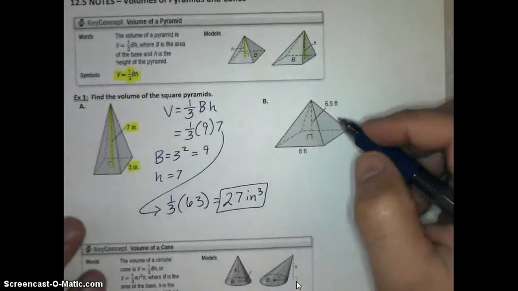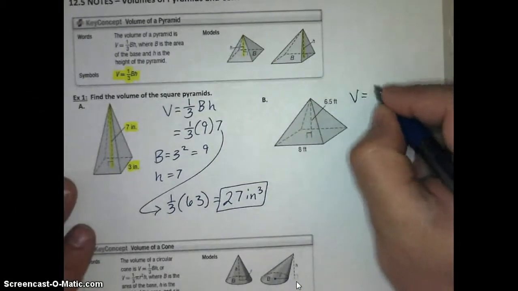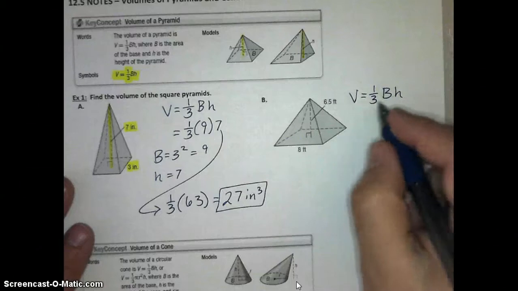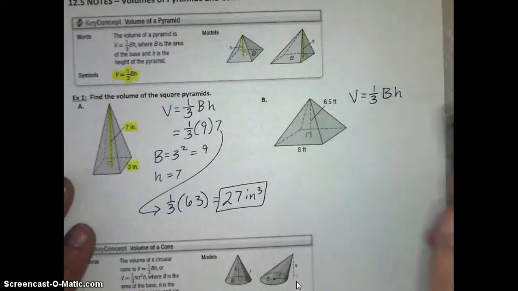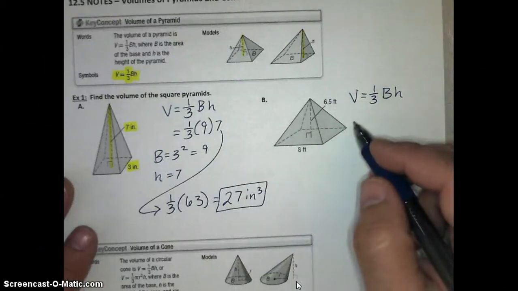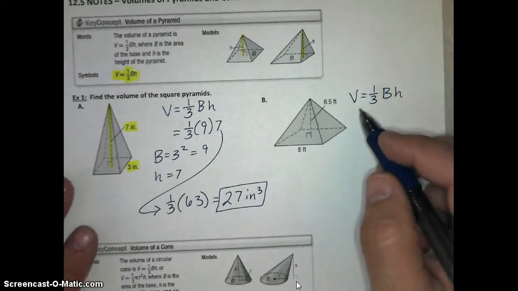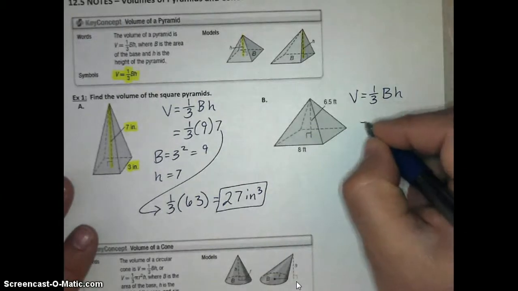All right, why don't you try part B using that formula again, 1/3 base area times height. Try part B on your own and come up with an answer, and if you need time, pause the video. All right, make sure you pause the video if you need more time to work this out. Otherwise, this is what we should get.